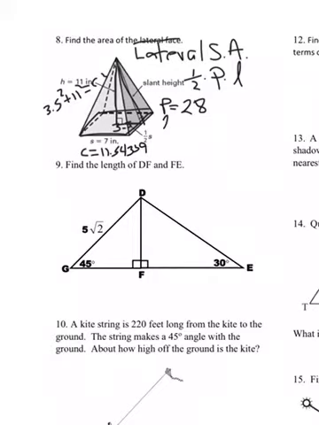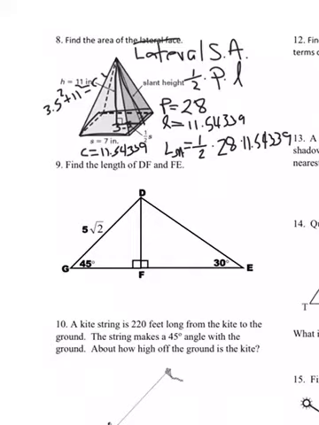So we can now use the formula. 1/2 times perimeter times slant height, and that is 161.6. And that'll be inches squared.